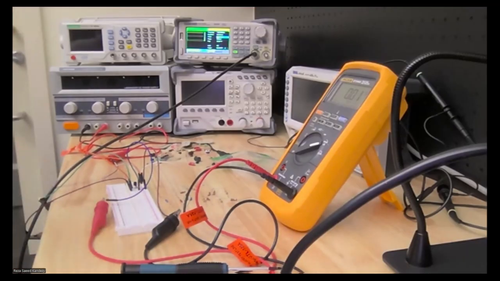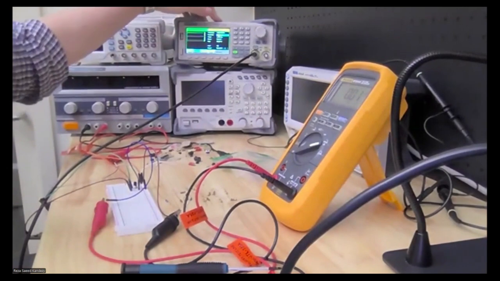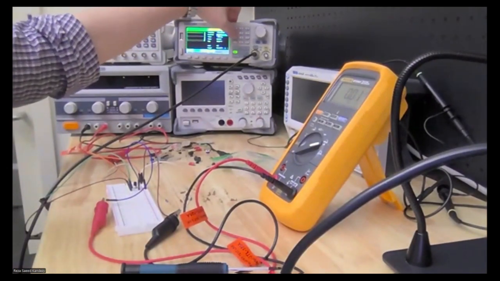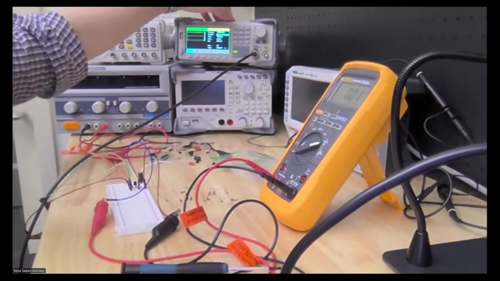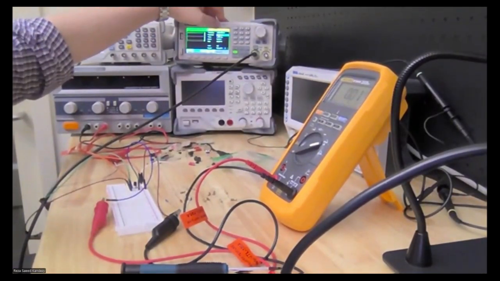Before I do that characteristic, I want to measure what the actual threshold voltage is. What is the threshold voltage at which the switch is going to be turned on? To do that, first I set the amplitude at 1 volt, and it needs an offset.